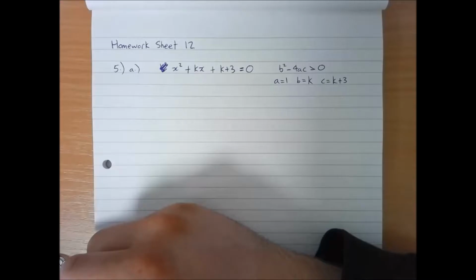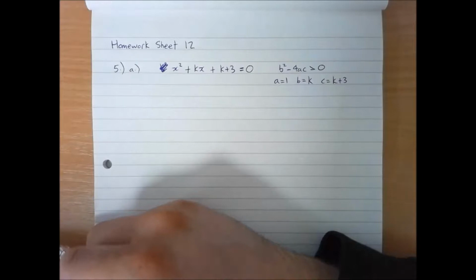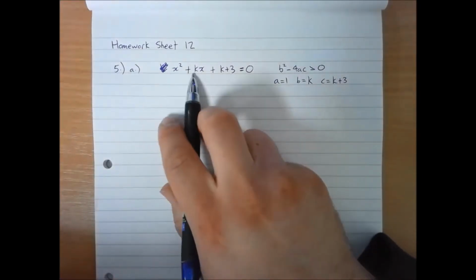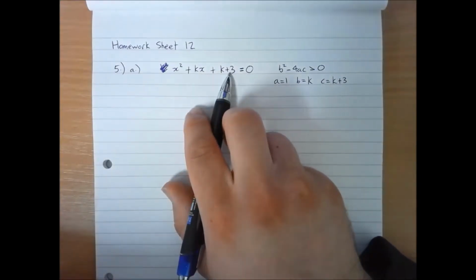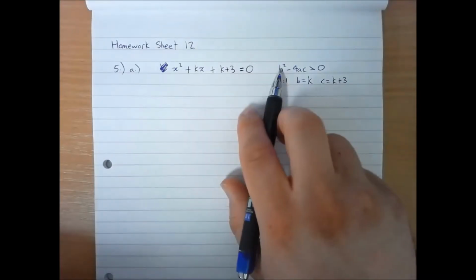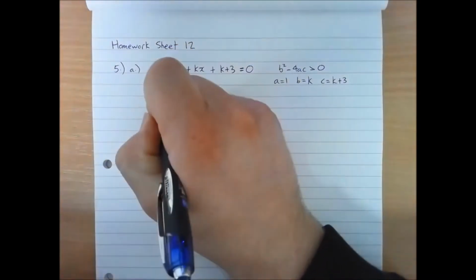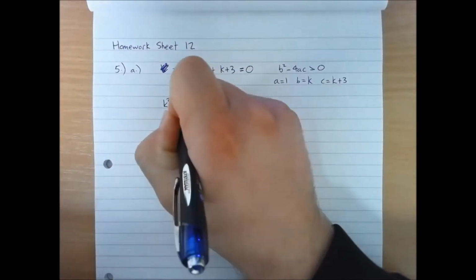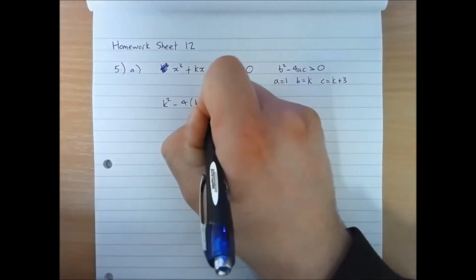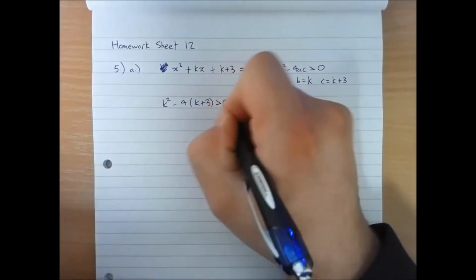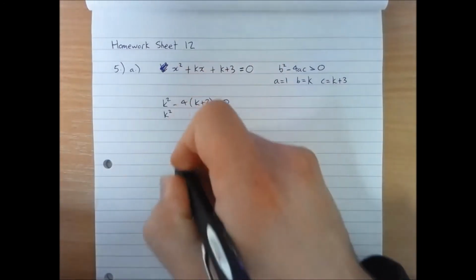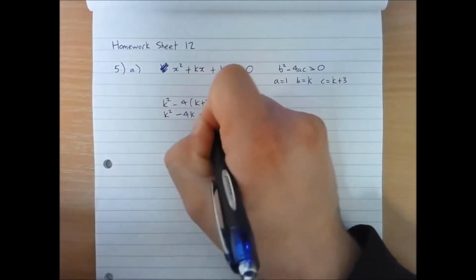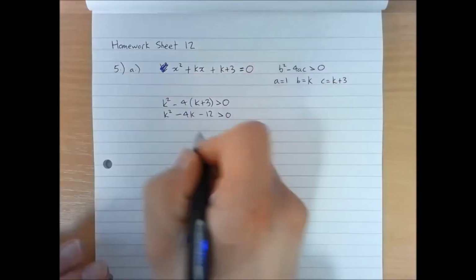In part A, we're asked to show that to create the inequality k squared minus 4k minus 12 is bigger than 0. From our quadratic, we know that a is equal to 1, b is equal to k, and c is equal to k plus 3. If I plug these three terms into my expression b squared minus 4ac, I get k squared minus 4 lots of k plus 3 is bigger than 0. If I expand my bracket, I get k squared minus 4k minus 12 is bigger than 0, which was what was required.